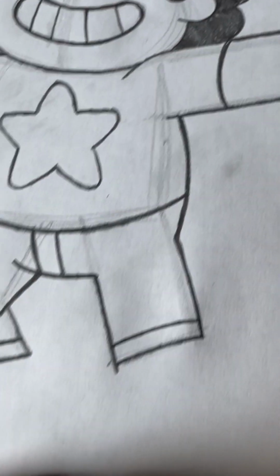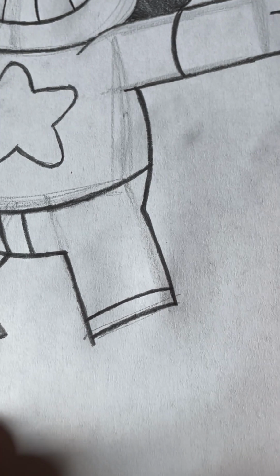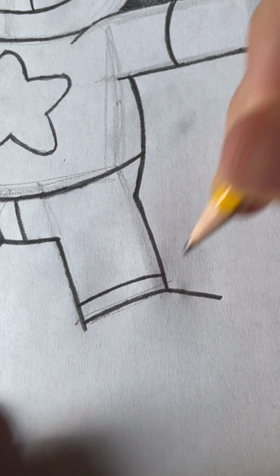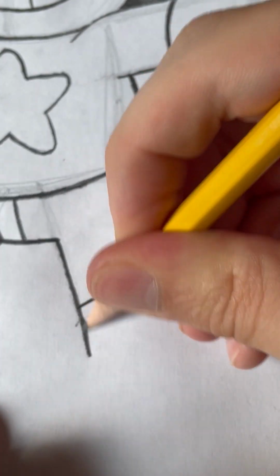Now we gotta draw his feet. And his feet, he's wearing flip-flops, not shoes or boots.